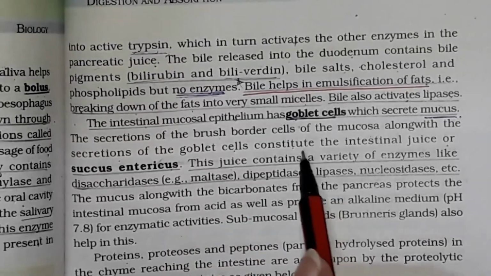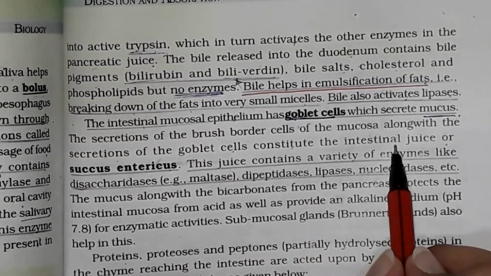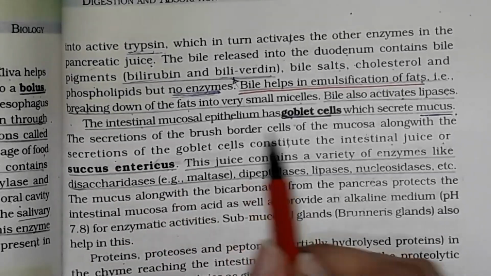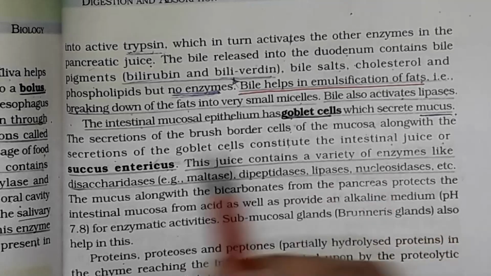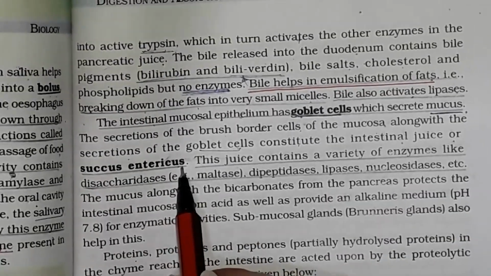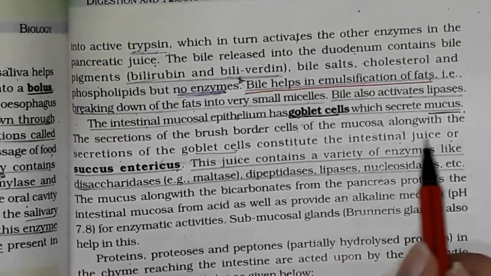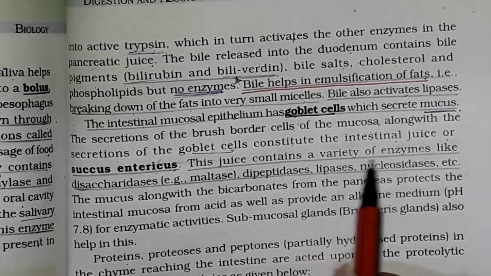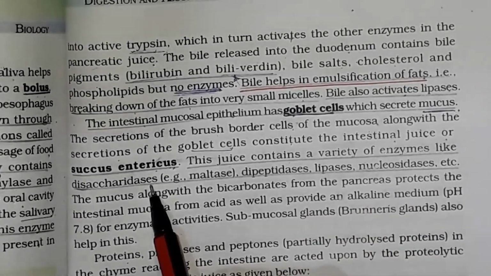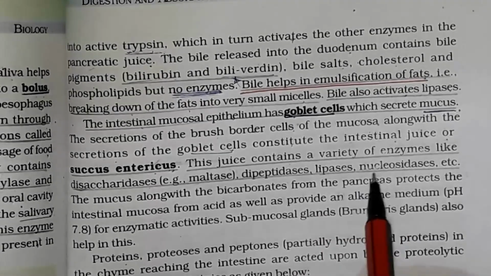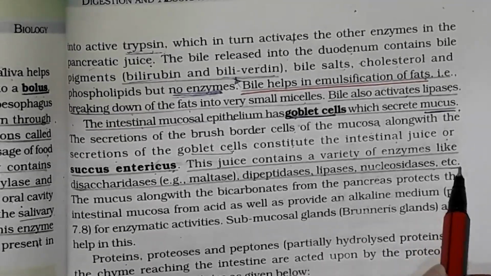This name is also important: the other name of the intestinal juice is the succus entericus. The juice contains a variety of enzymes like the disaccharidases, that is maltase, dipeptidases, lipases, nucleases, etc.